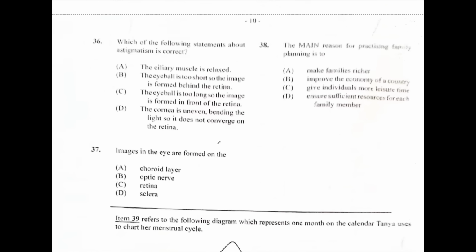36. Which of the following statements about astigmatism is correct? And after reading the answers, it will be D. The cornea is uneven, bending the light so it does not converge on the retina. Images in the eye are formed on the, well, considering it just came from doing 36, we know that images are formed on the retina.